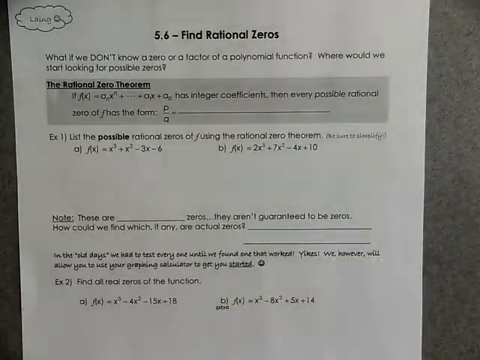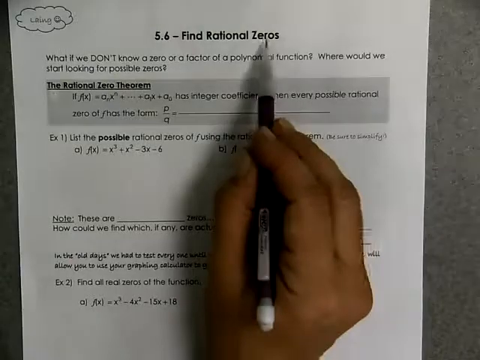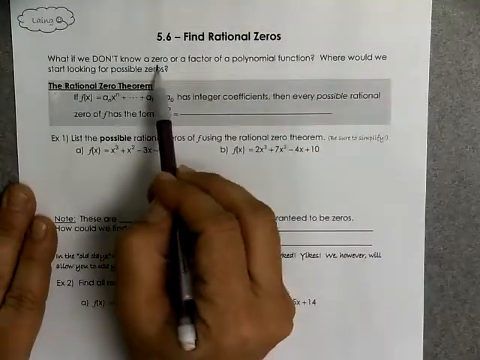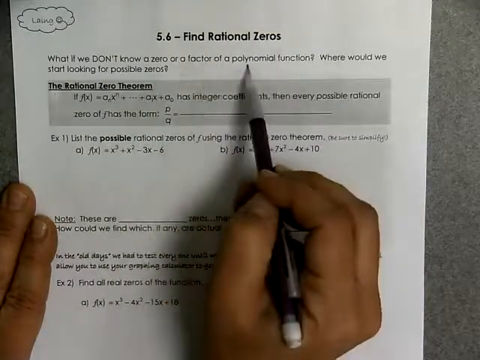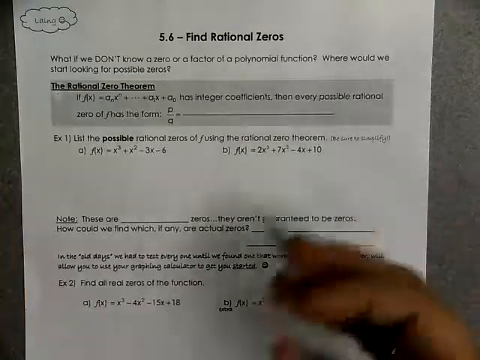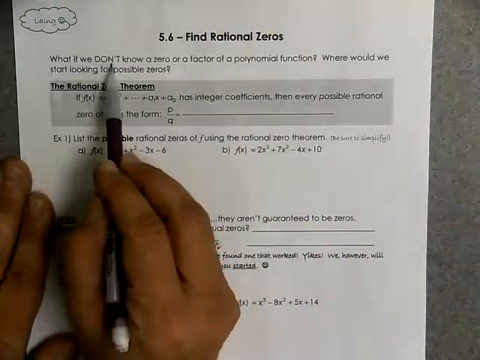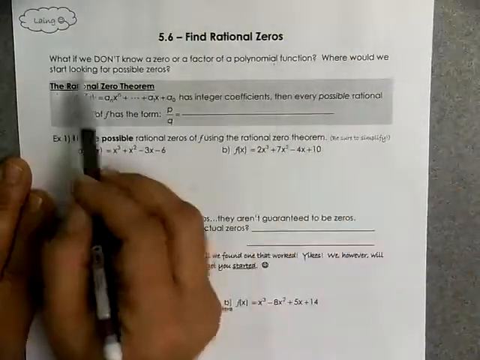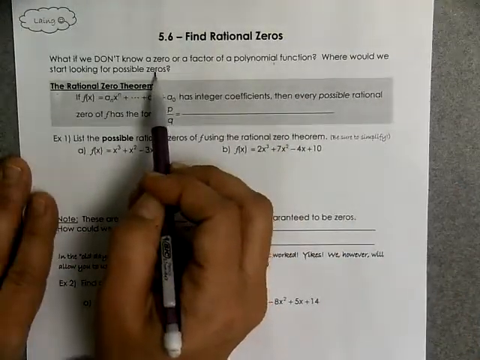All right, today we are going to be looking at finding rational zeros. In the last lesson, we were given a zero or a factor of a polynomial function and then asked to find the other zeros from there. But what if we don't know a zero or a factor of a polynomial function? Where would we even start looking for possible zeros?